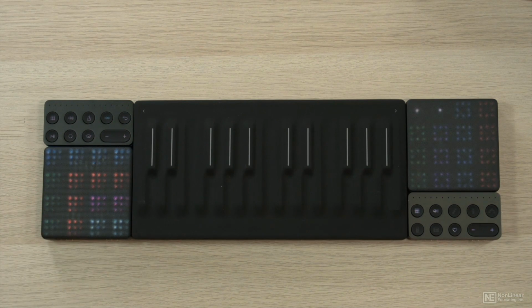So there's a lot to go on with this course, and I'm going to focus mostly on what you see in front of you. We'll take a look at the Seaboard Rise once we get into Equator, but there's very little that you can do with the Seaboard Rise that you can't do with the Seaboard Block and a Lightpad Block at your side. So the great news is that you can have any configuration of these devices and still get a lot out of this course.